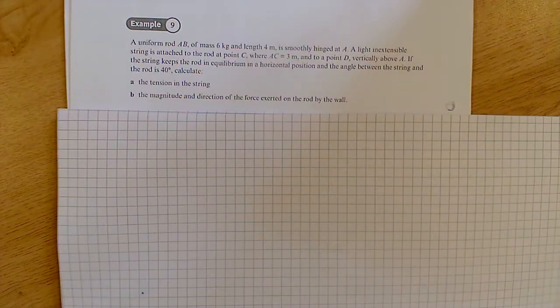Okay, so example 9 deals with another favourite type of question, and that's the hinge. A hinge is generally used when something's attached to a wall, and the hinge allows the rod to turn, but it doesn't allow that point of the rod to move. And often to do that, it will need to use a reaction force.